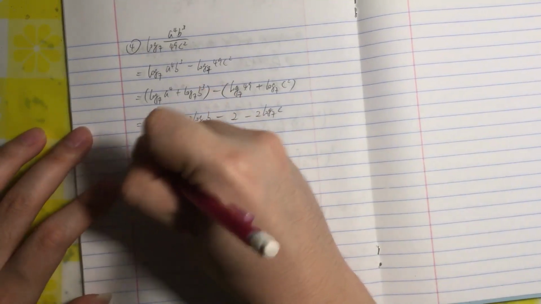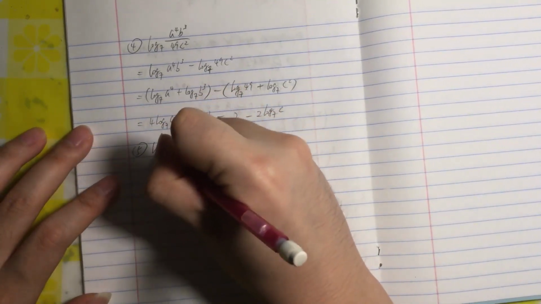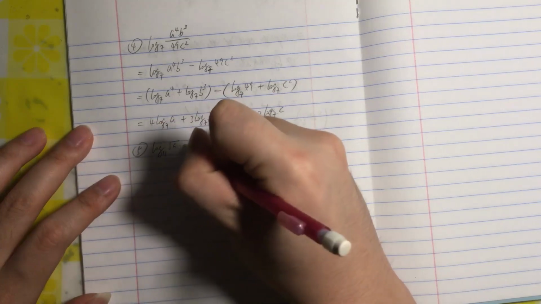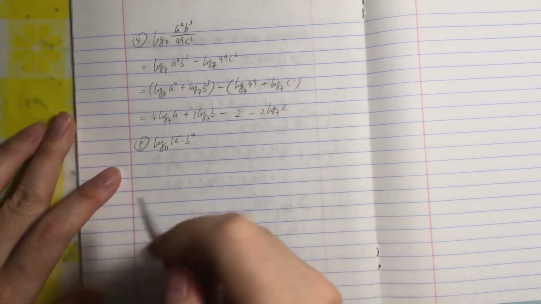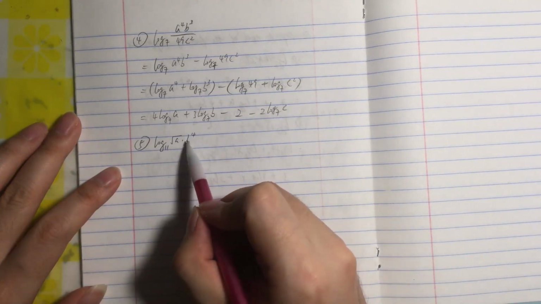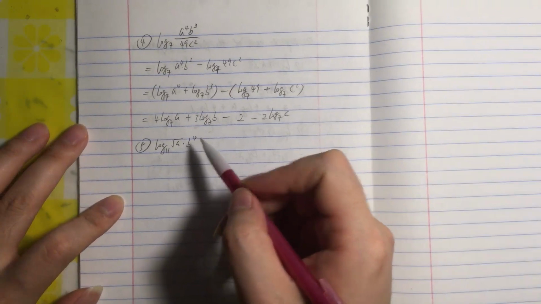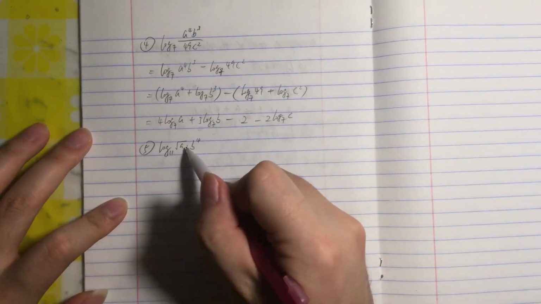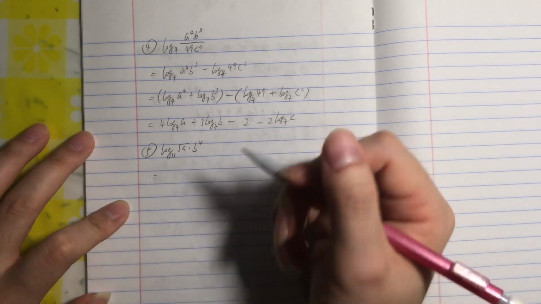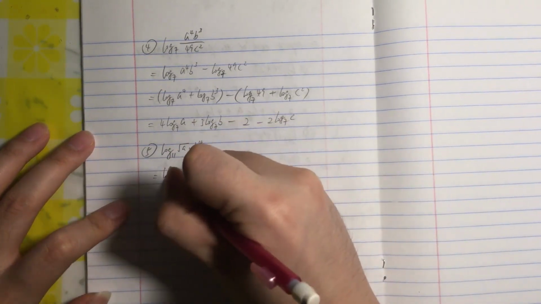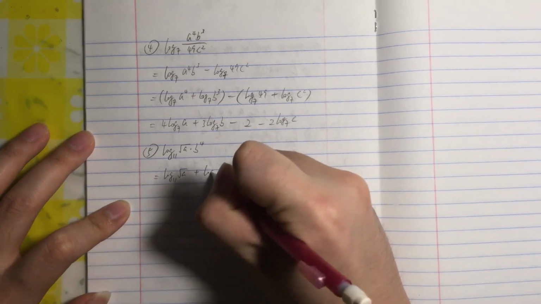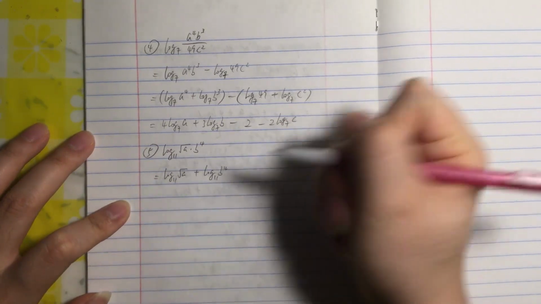Next example. Log base 11 of radical a times b to the power of 4. For logarithm, we can convert multiplication to addition. By the first law of logarithm, I can convert multiplication to addition. So I have log base 11 of radical a plus log base 11 of b to the power of 4.